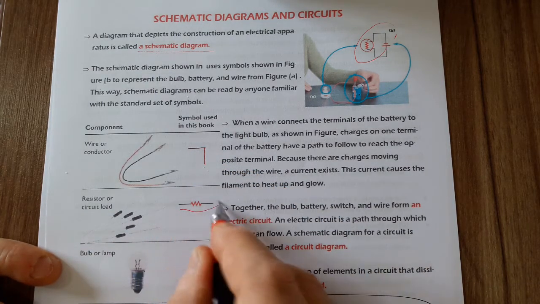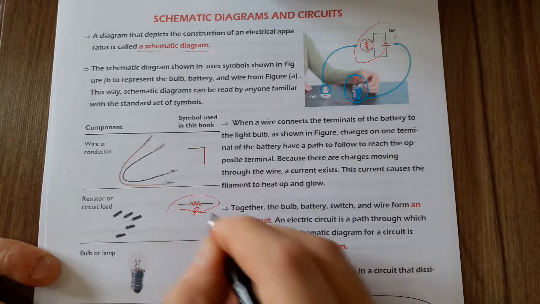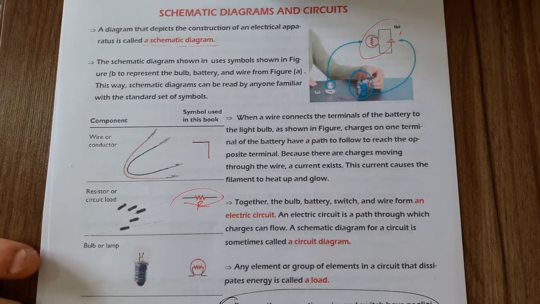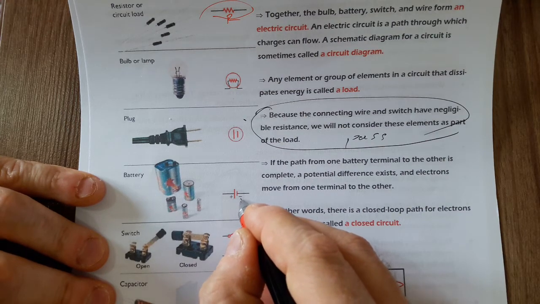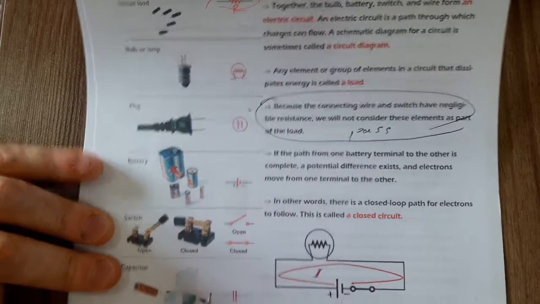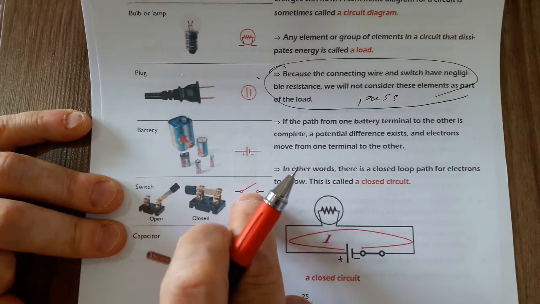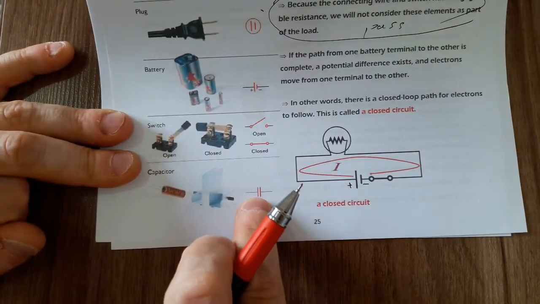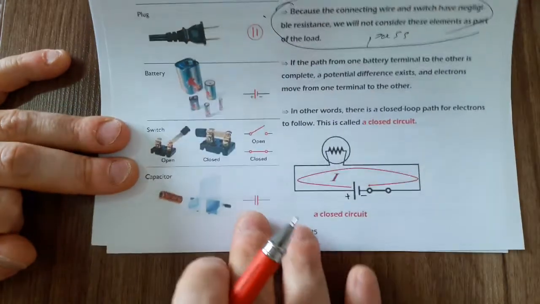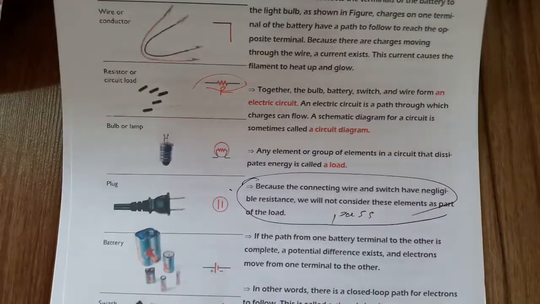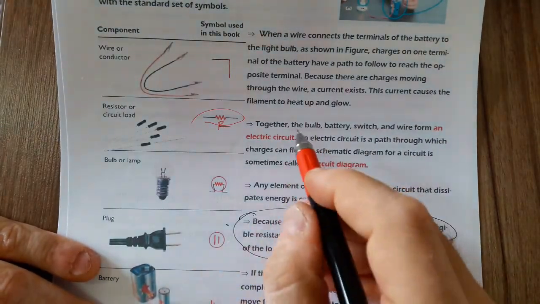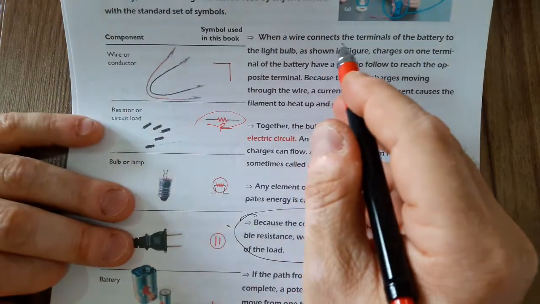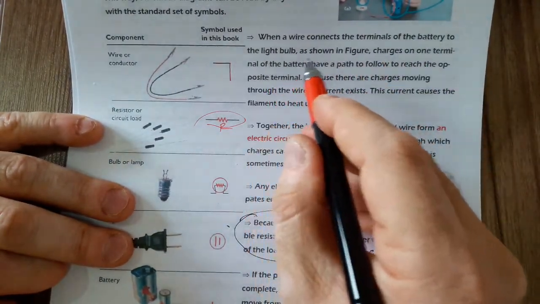So the symbols in electricity are these. A wire can be symbolized by a straight line. Resistors are symbolized by this symbol, which is resistor R. A lamp is this one. A plug is that one. A battery has one positive and one negative end. The positive end is high electric potential. The negative end is low electric potential. So this is the battery. This is the switch, open switch, closed switch, and this is the capacitor. These are the devices which will be drawn in a schematic diagram.